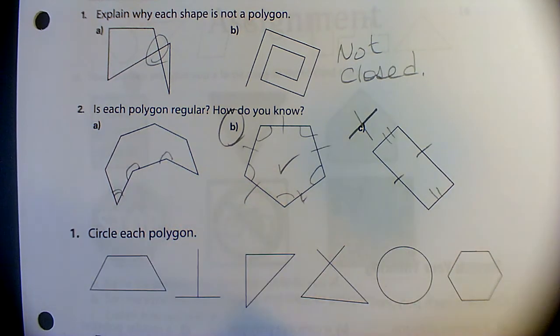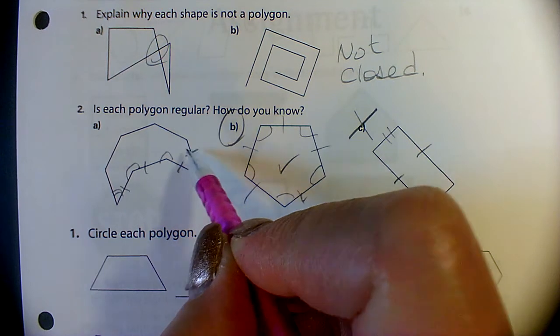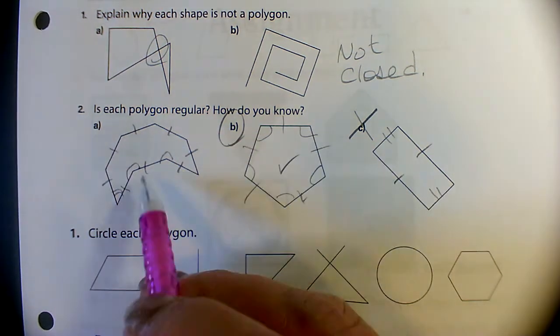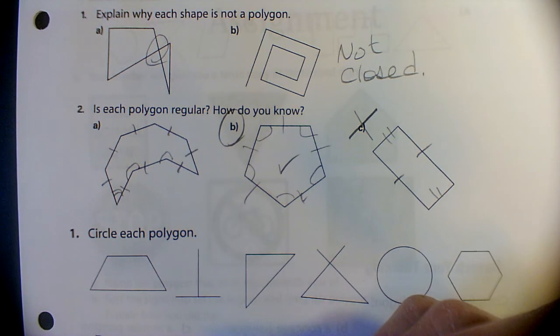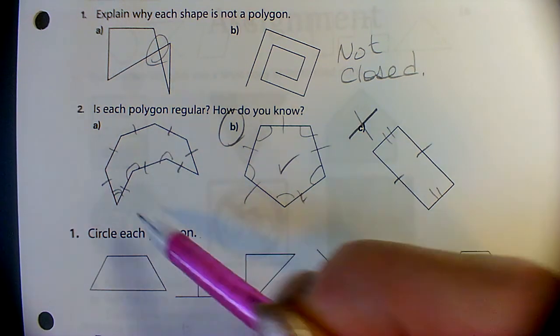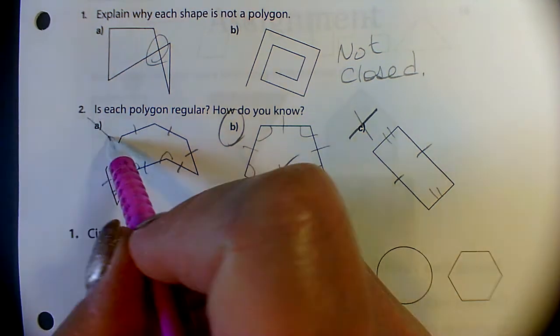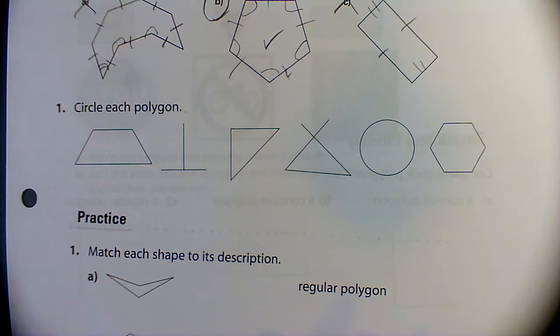Totally different angles right there. All the sides are the same if you actually measure them. But because they've got two different angles in there, it is not a regular one. These ones would have to pop out to that side. So this guy's not.